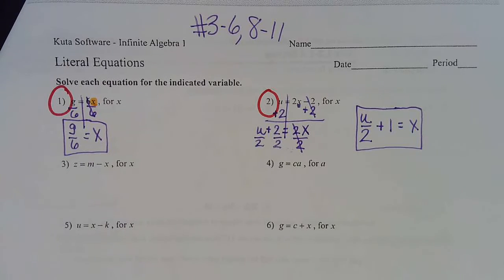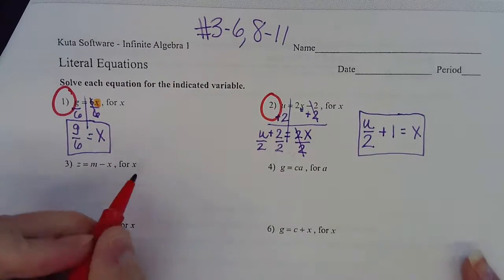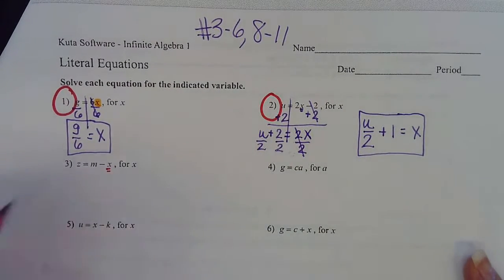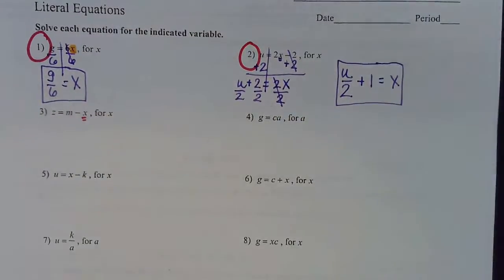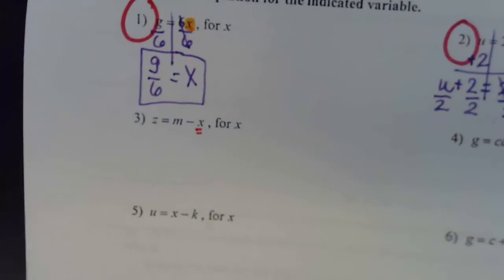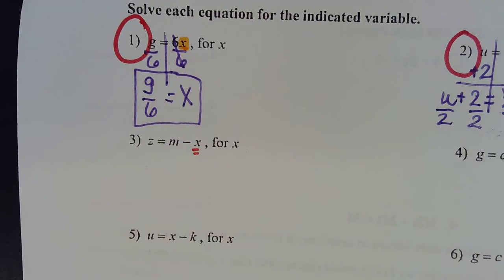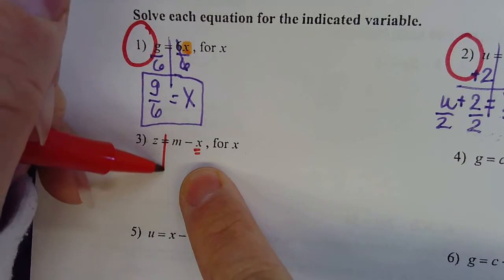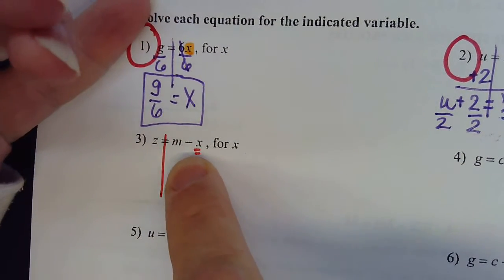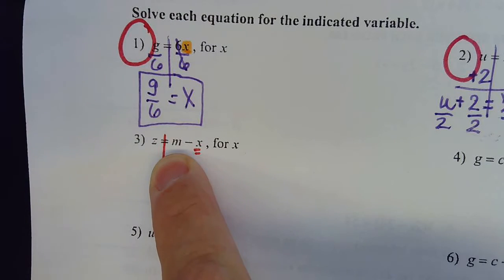And let me show you how I would do number 3. Number 3 says z equals m minus x, and they want you to solve for x. So your ultimate goal is to isolate and get x by itself. So to get x by itself, I've put my line down, my equal sign. I have to get rid of this m first.